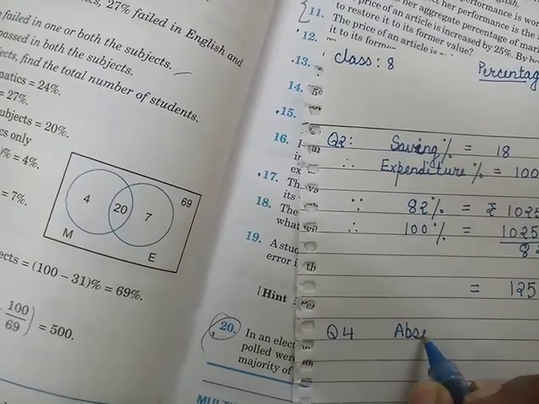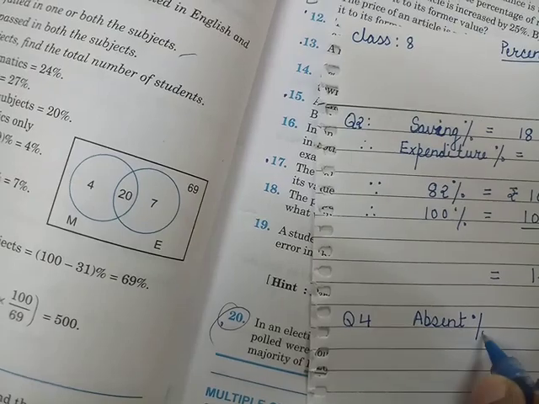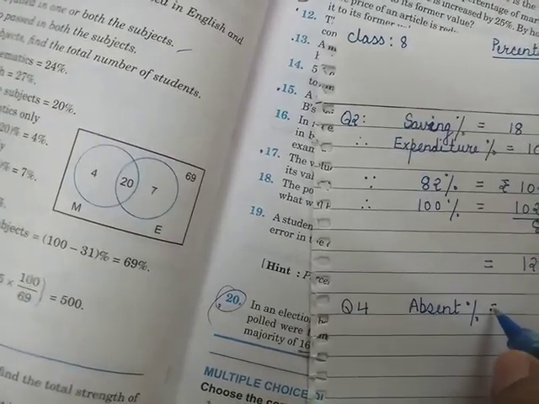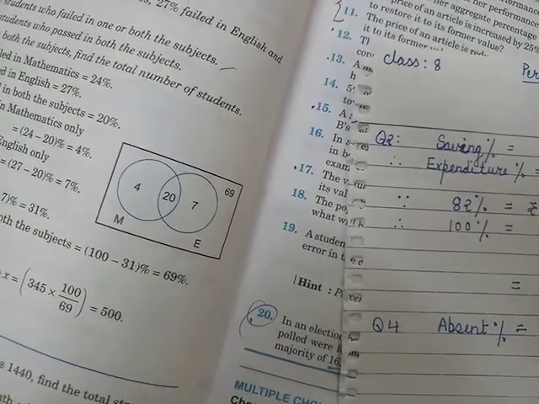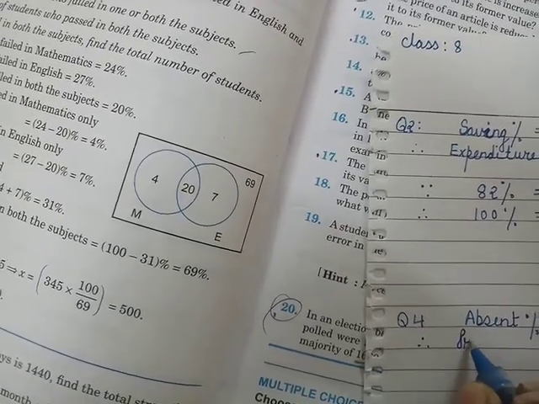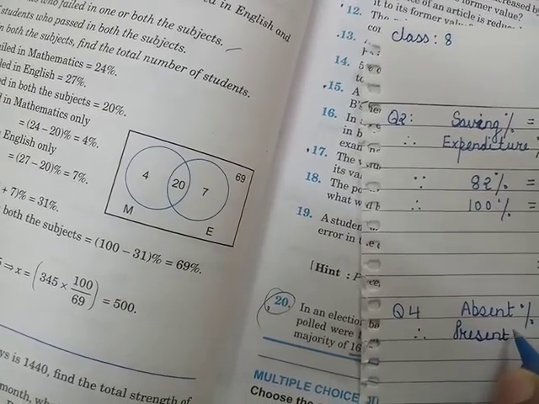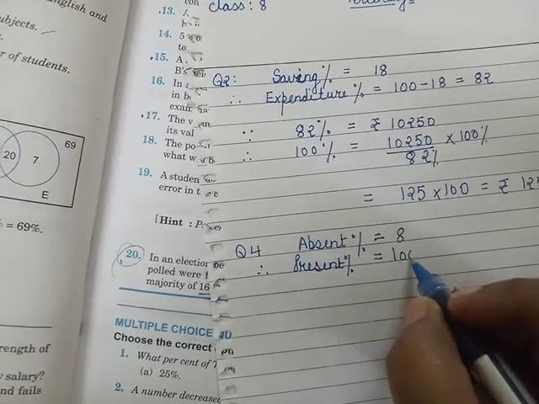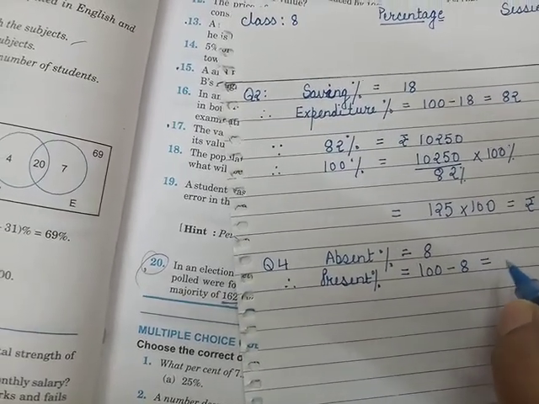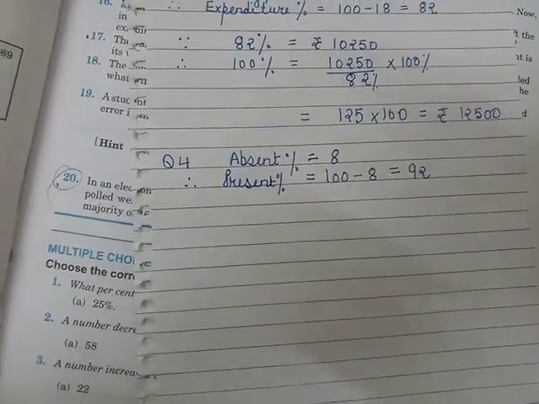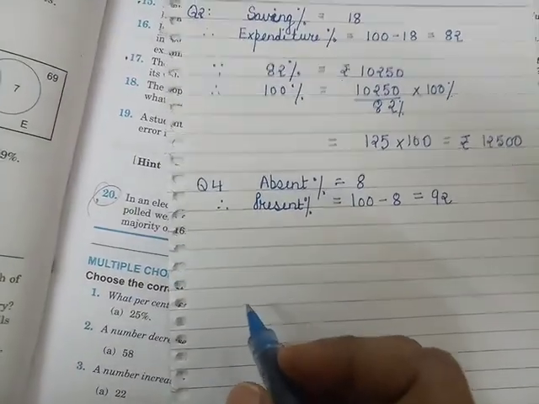Absent percent is equal to 8. Therefore, how many percent students were present? Total is 100%. 100 minus 8, that becomes 92%. 92% were present and 8% were absent. Okay. Now again we do it with the unitary method.